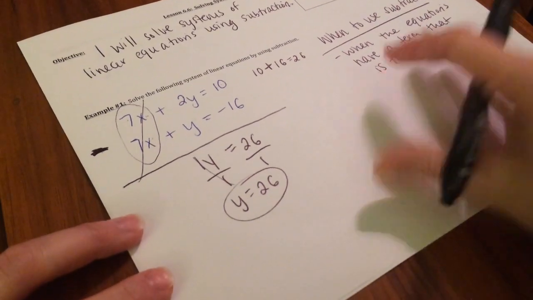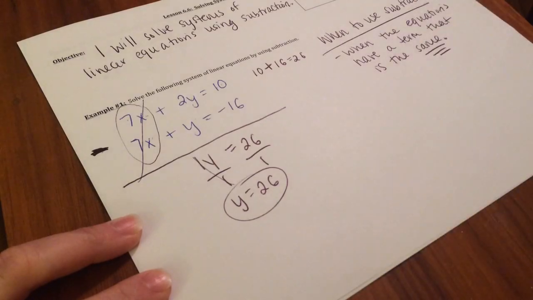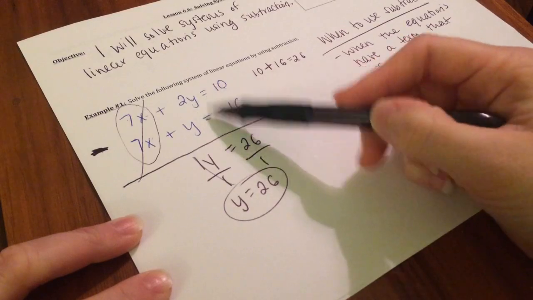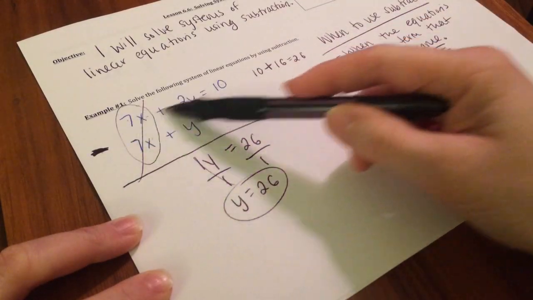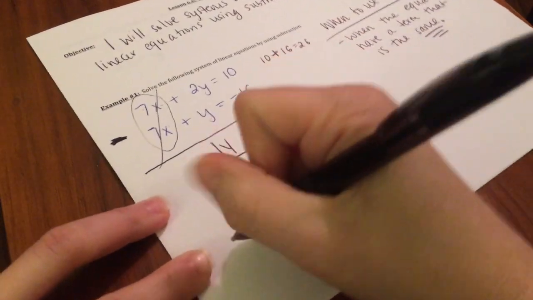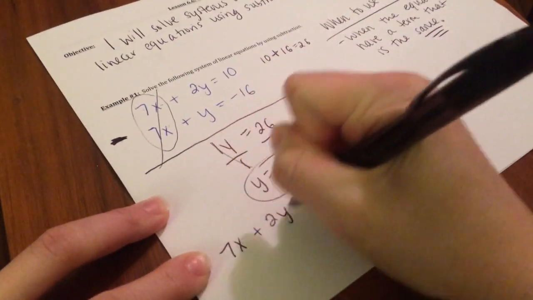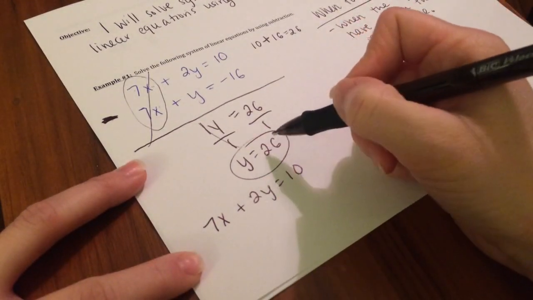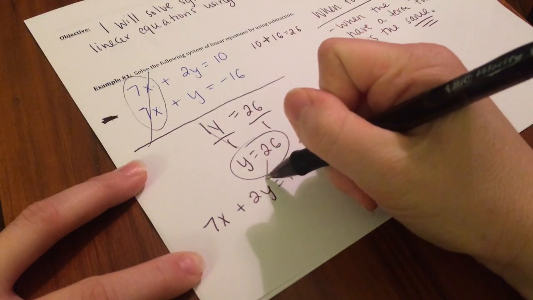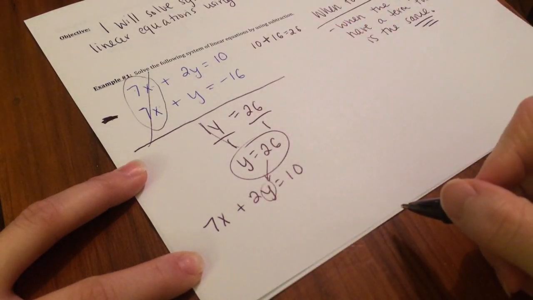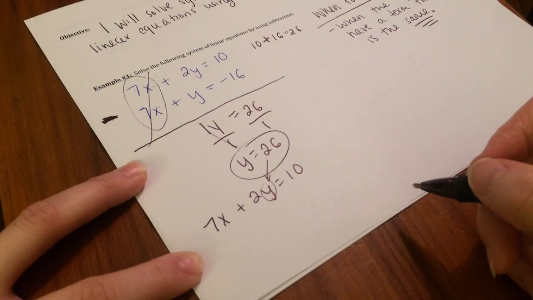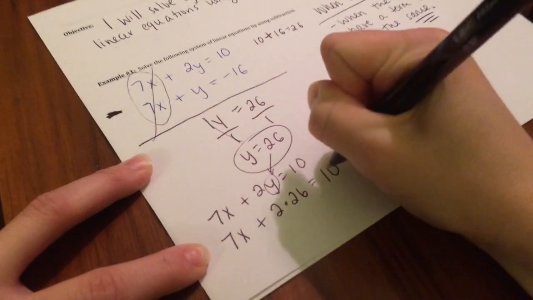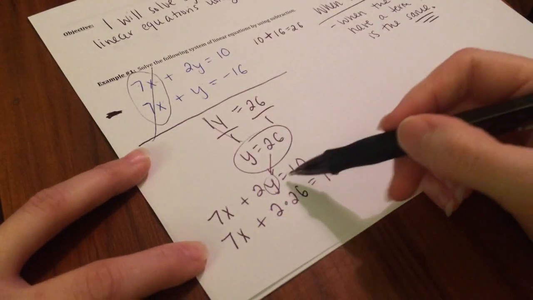Okay, we're not finished solving the system of equations, though, because we only figured out that y equals 26. Now we have to figure out what x equals. So you could choose either equation to do that. I'm going to choose the first equation because there's no negatives involved in this equation. So let me recopy the first equation. 7x plus 2y equals 10. And remember, we just figured out that y equals 26, so we're plugging in 26 for y. That way we could solve for x. So we have 7x plus 2 times 26 equals 10. Right, we plugged in 26 for y.